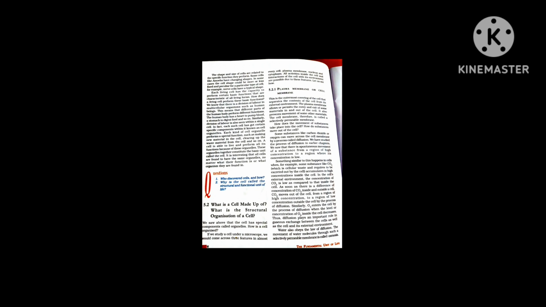Carbon dioxide will move out of this cell from a region of high concentration to a region of lower concentration outside the cell by the process of diffusion.